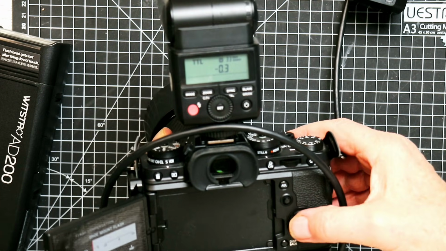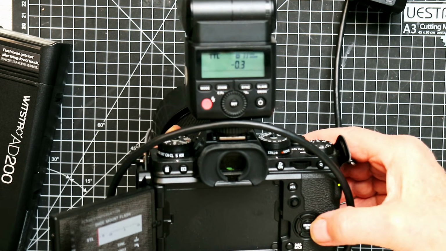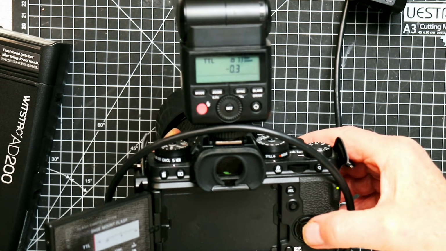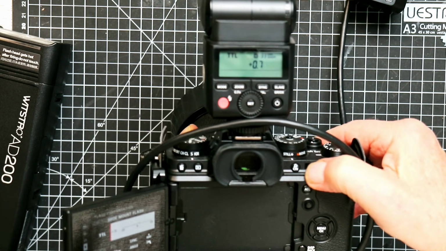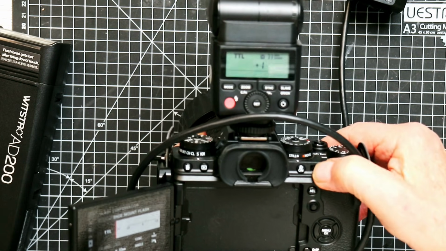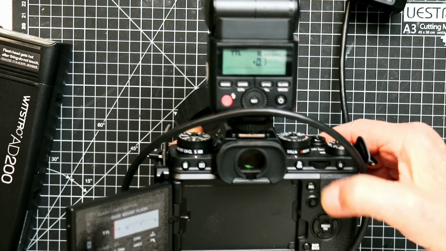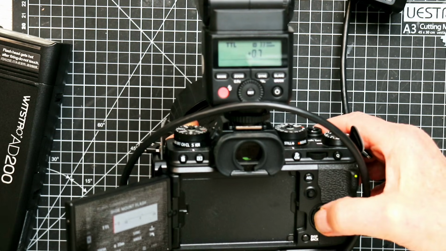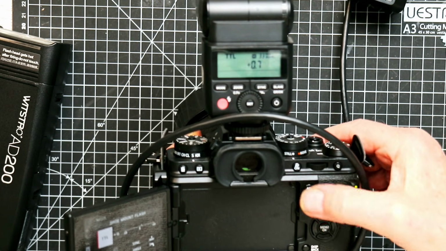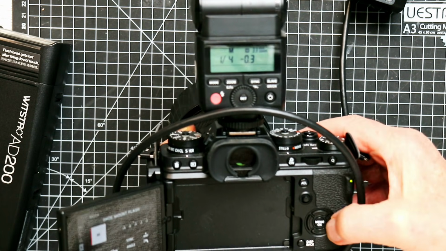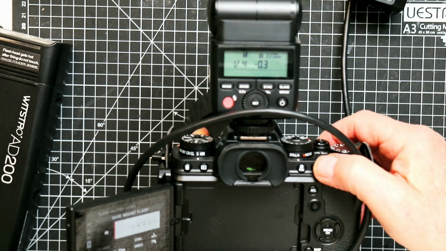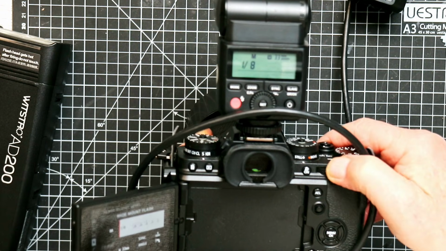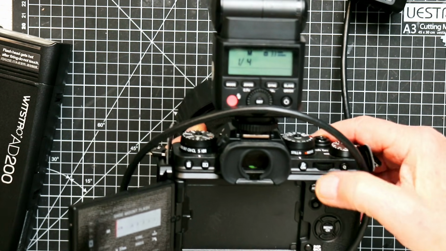and you can actually see this on the TT350. So if I change exposure compensation, you can see that the values change on the back of the screen. If I go into manual mode, again you can see the flash unit has changed to manual mode, and I can vary the intensity of the flash.